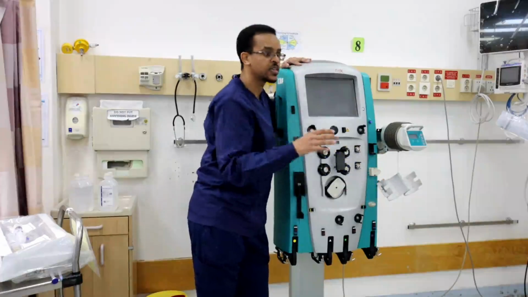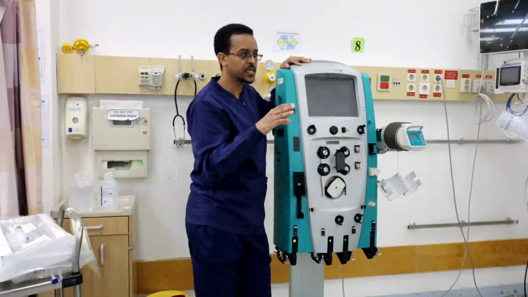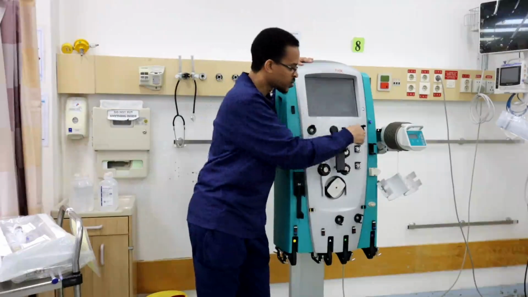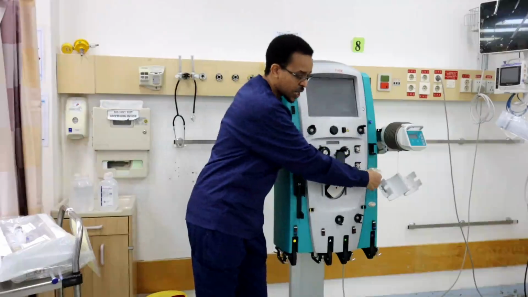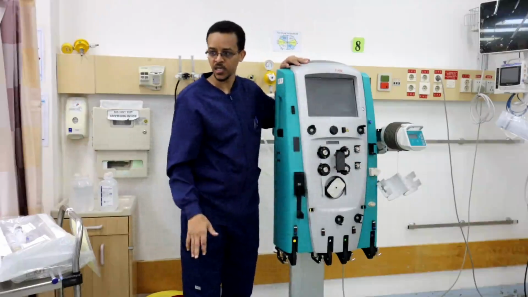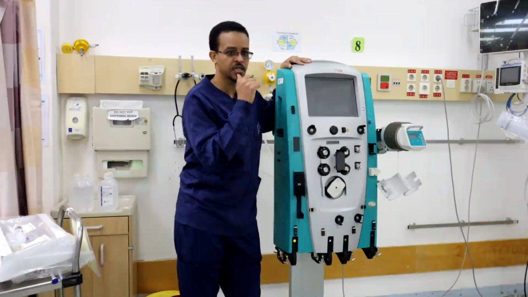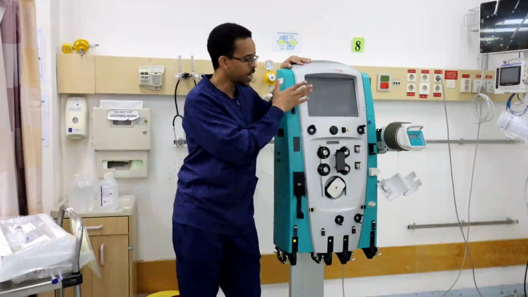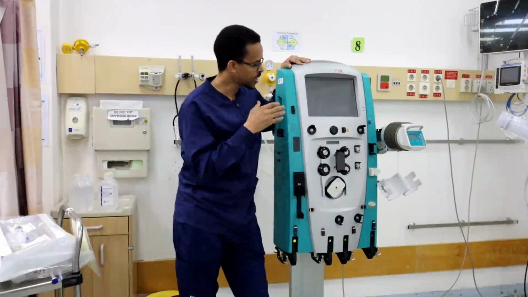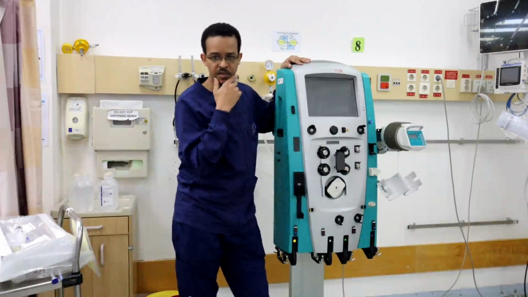If any air bubbles escape or leak through the air chamber and go into the line, the air detector will immediately detect air in the blood or in the return line, and immediately it will give an alarm and stop the therapy.